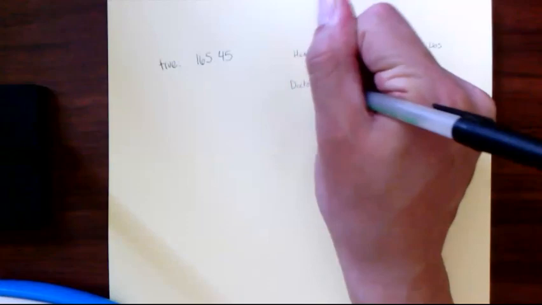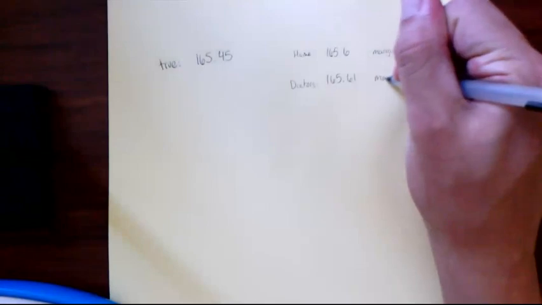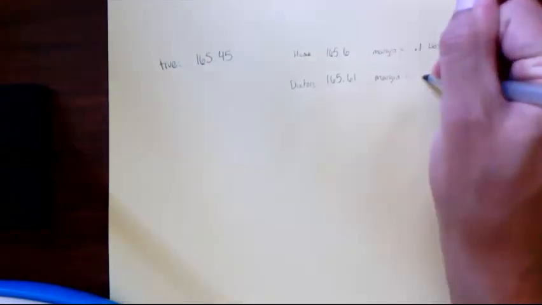And the margin for the home scale is 1/10. 1/10 as a decimal is 0.1 pounds. At the doctor's office, we have a value that's 165.61, and the margin here is 0.01.